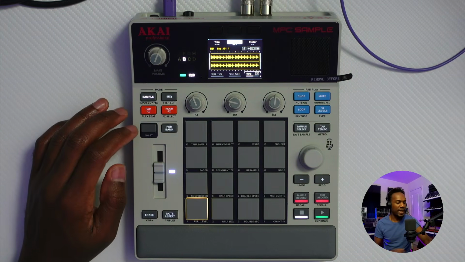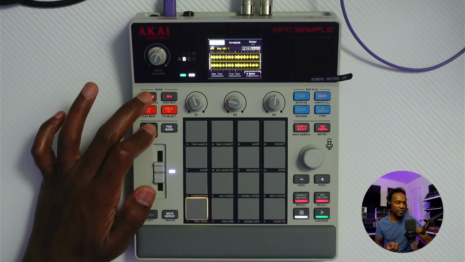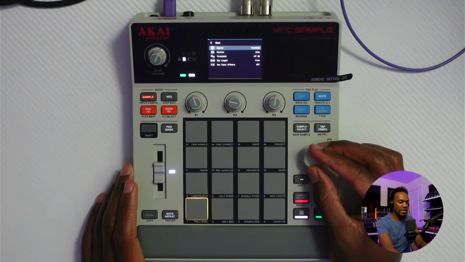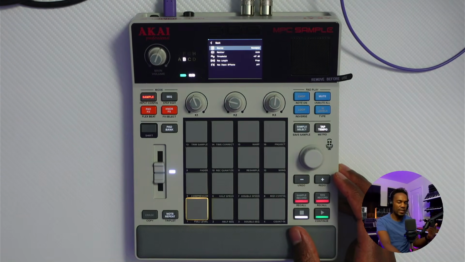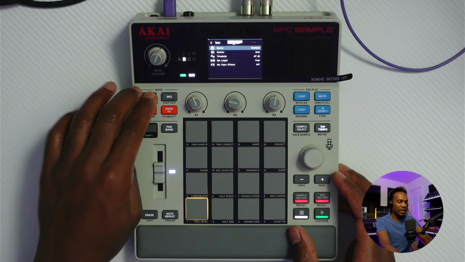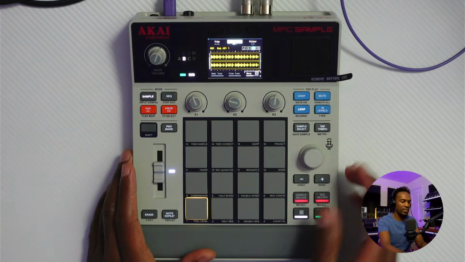So what I'm going to do is access the input configuration menu. I'm going to make sure that my source is set to resample. This essentially allows for the MPC Sample to resample itself. I'll go back into sample mode. I'll play my sample back on the loop.